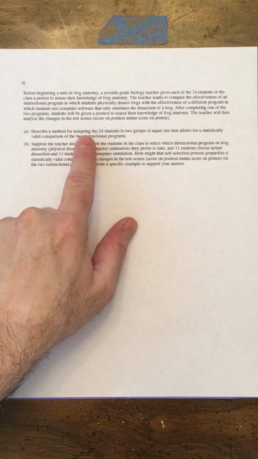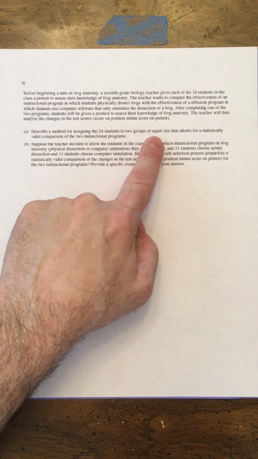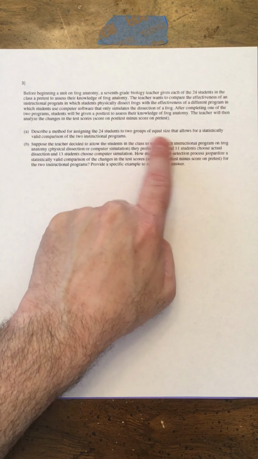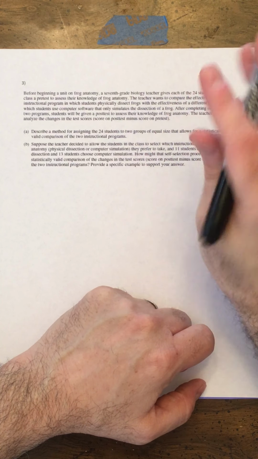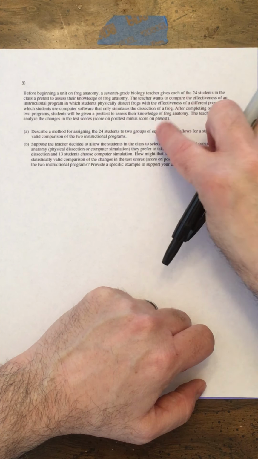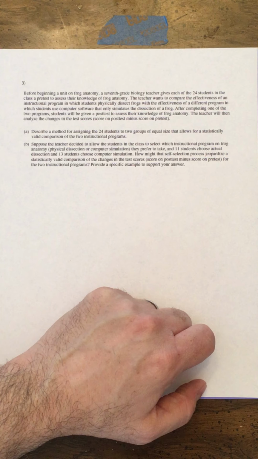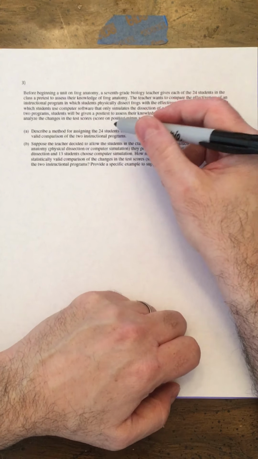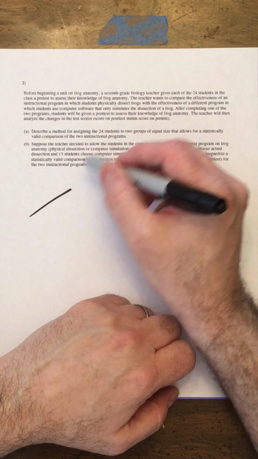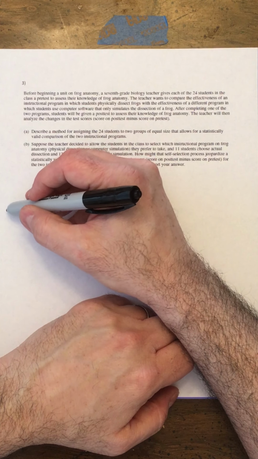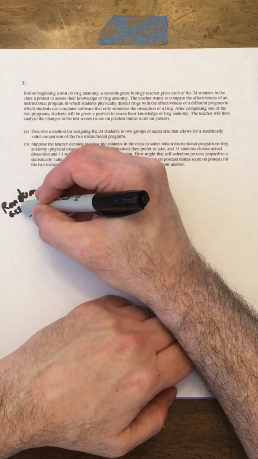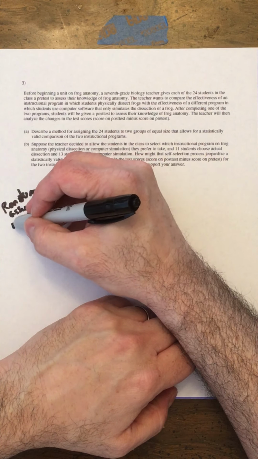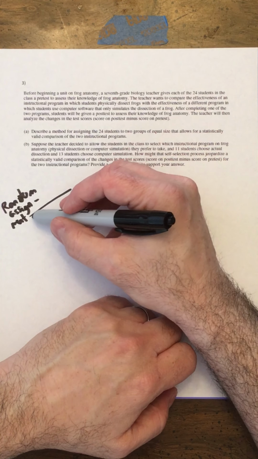Describe a method for assigning 24 students to the two programs of equal size that allows for a statistically valid comparison. So the first one is basically just a basic experiment design. You could very simply randomly select 12 students to go here. So you're going to do a random assignment. Got to say that. Random assignment.